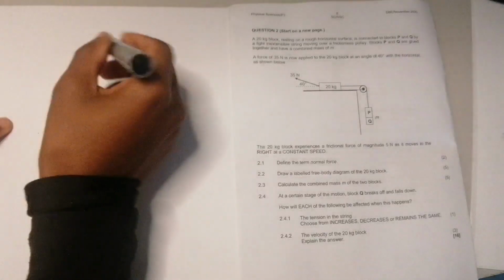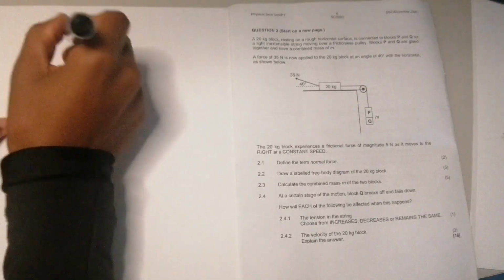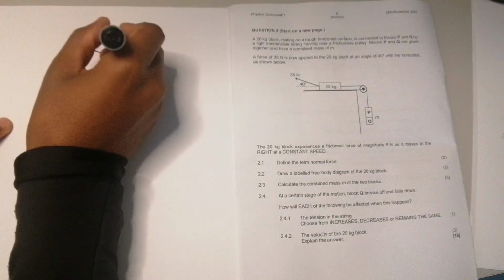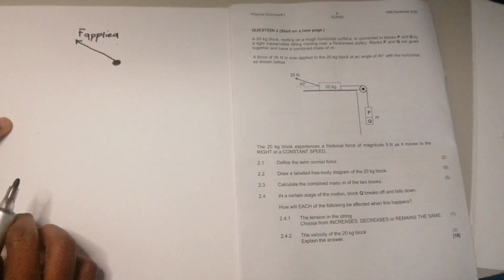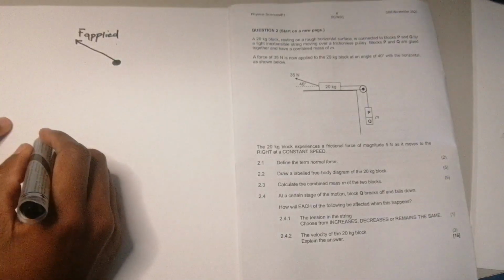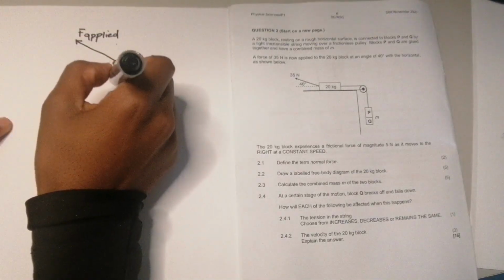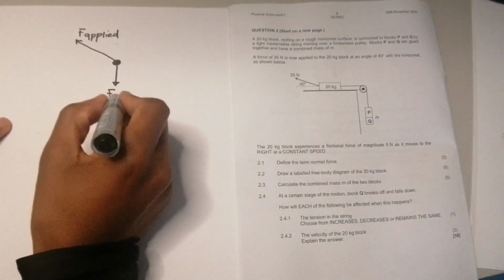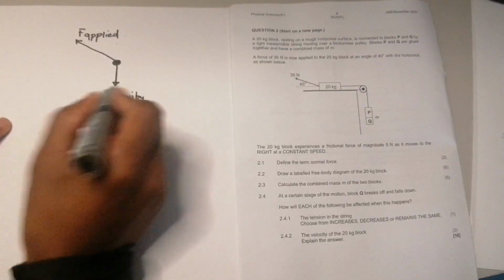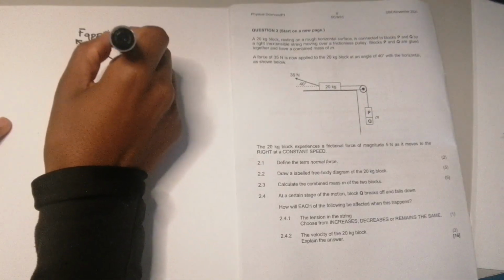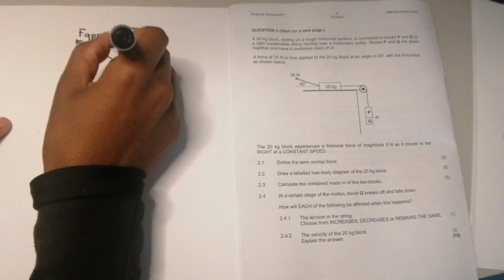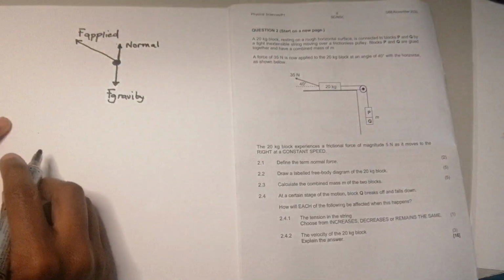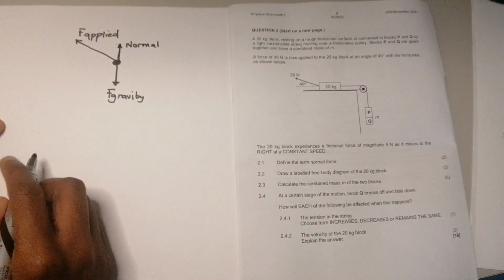So there's our mass there. We have the applied force, so that's force applied. We are labeling our forces. And then we know we've got gravitational force there, so that's our force of gravity. We also have, sorry for my terrible drawing, the normal force. Now please, I want you to note this.